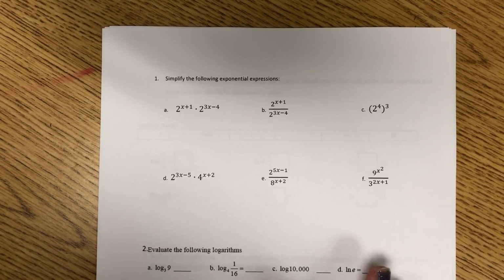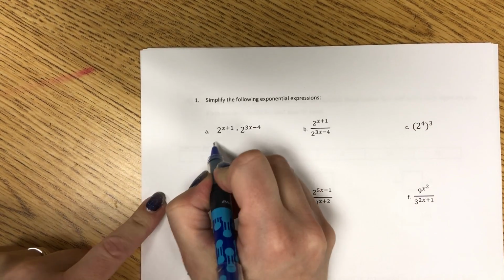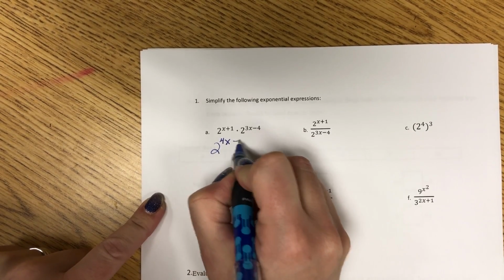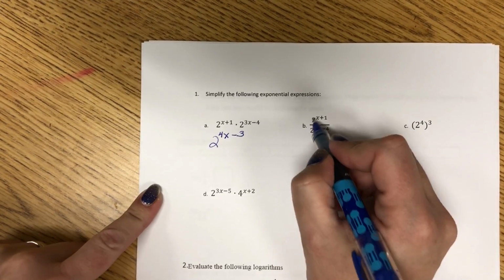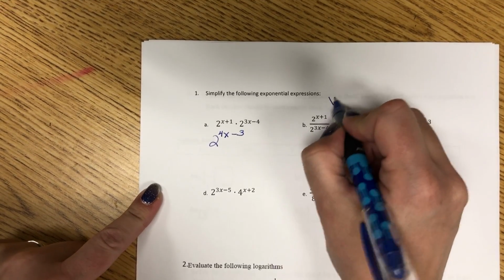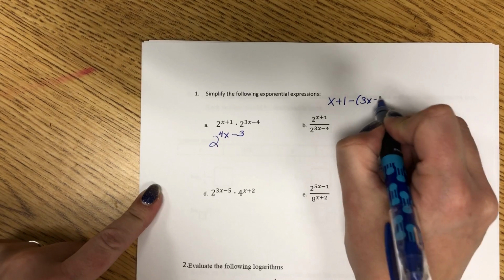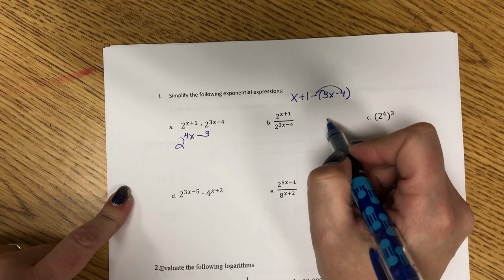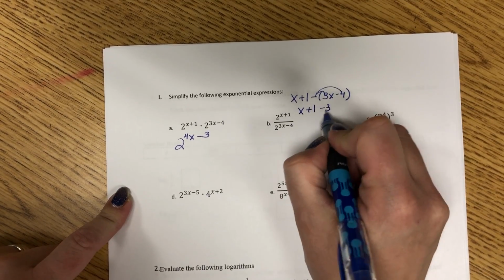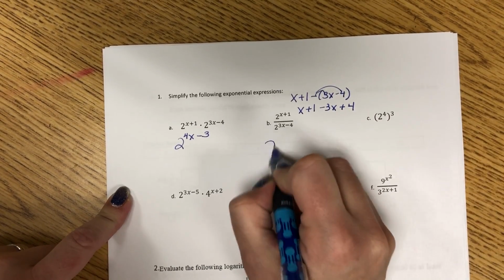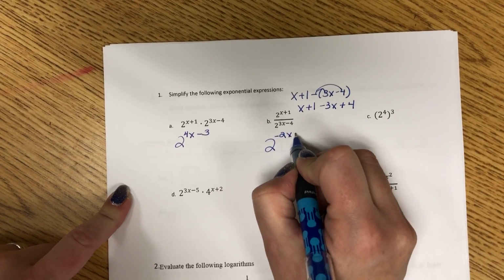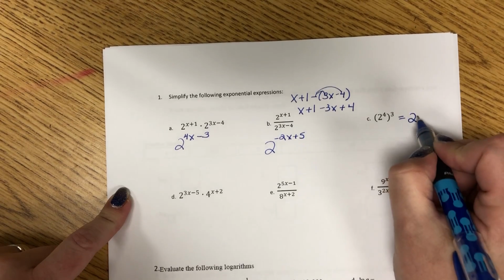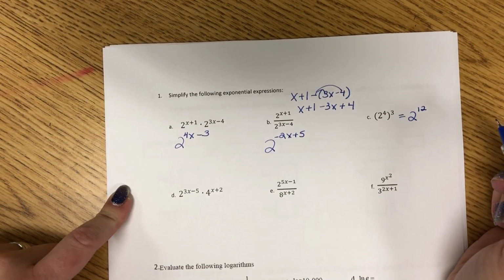Simplify the following expressions. When the bases are multiplied, we can add the exponents. So x plus 3x is 4x, and 1 plus negative 4 is negative 3. When the bases are divided, we can subtract exponents. And you just have to be careful with the subtraction to distribute the negative. So this becomes 2 to the negative 2x plus 5. When you have an exponent to an exponent, we multiply. So that's 2 to the 12th.